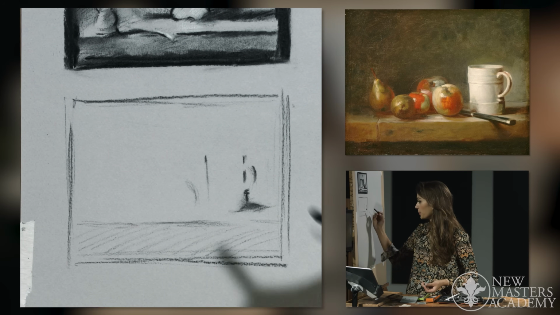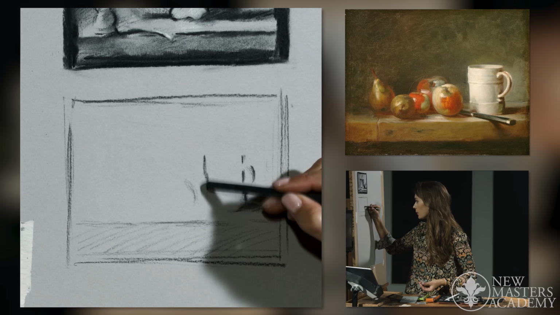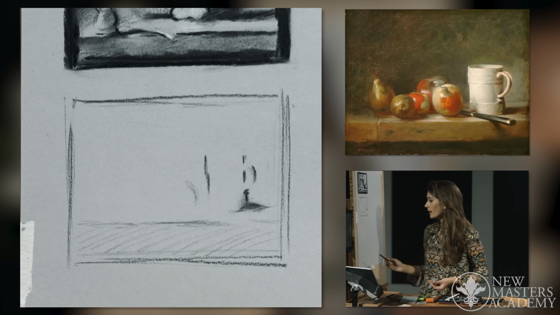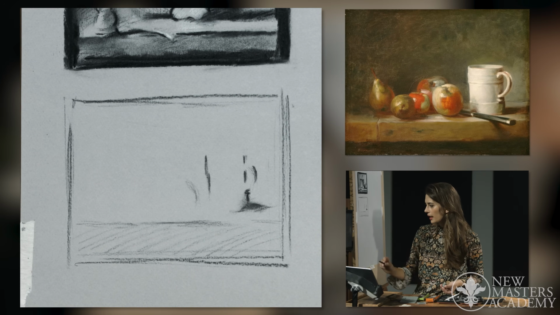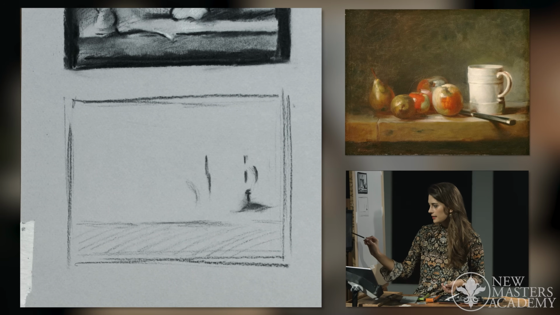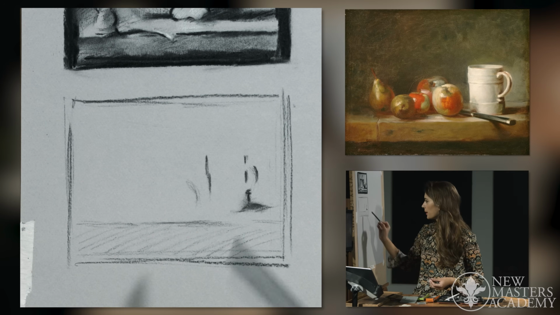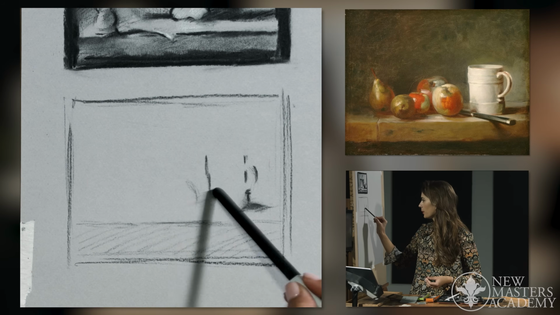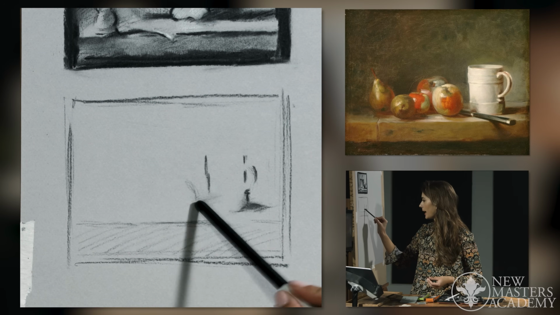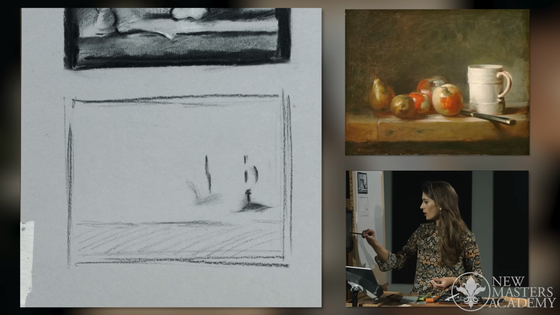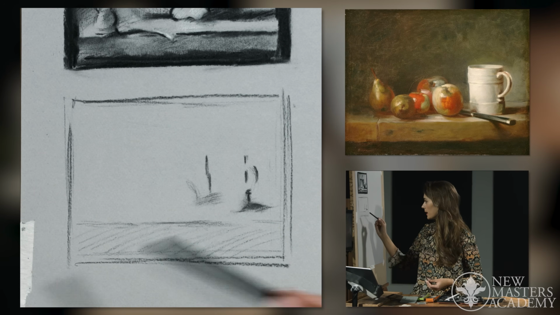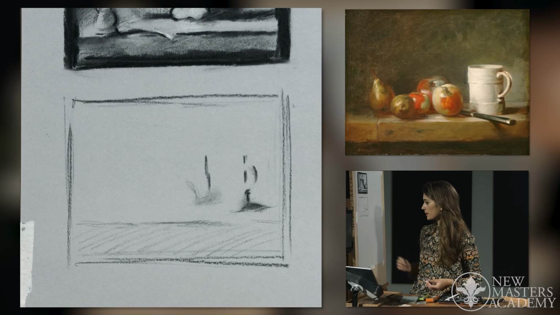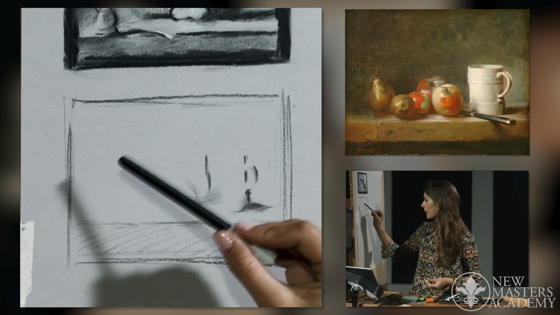Again, this is the principle that goes back to what we were talking about earlier, which is compression of values. Now look at this beautiful little section here, which I'm getting to. Both the apple and the mug against the background are so softly handled. So they basically bleed into the background in terms of value. There's a bit of shadow cast onto the white mug by the apple itself, because as we said, the light source is on its left side.